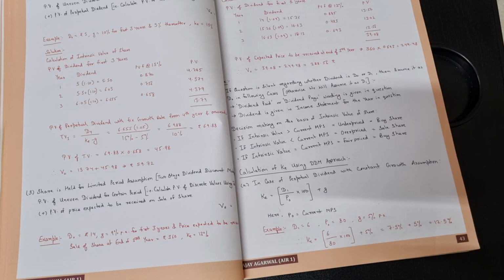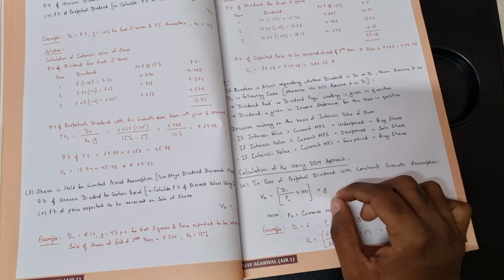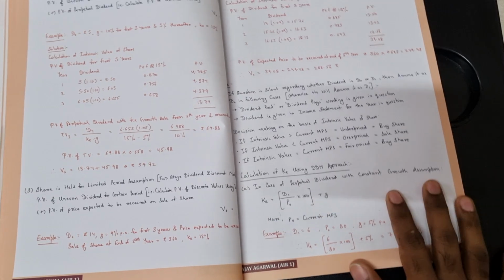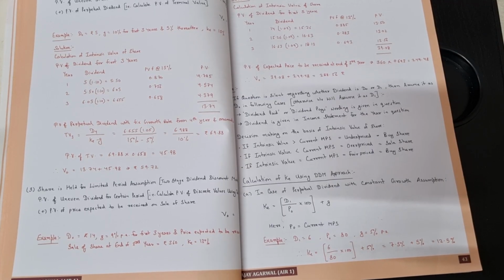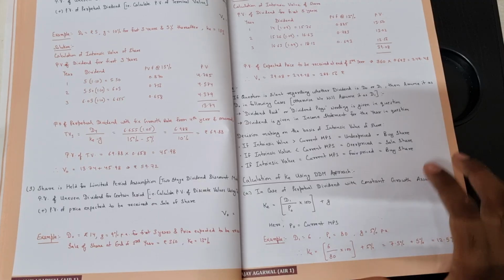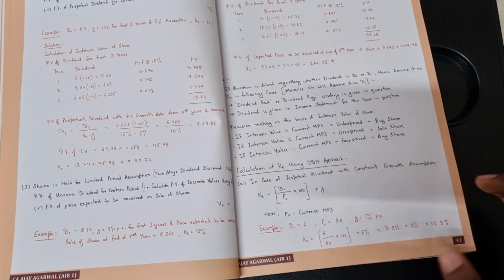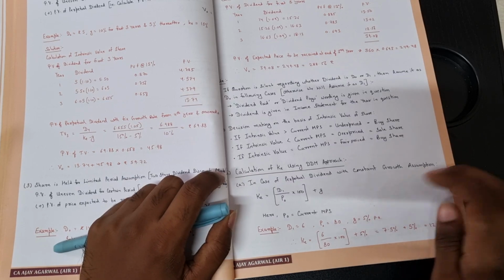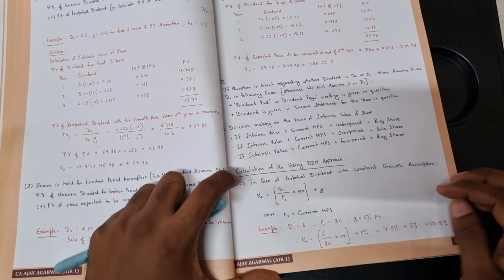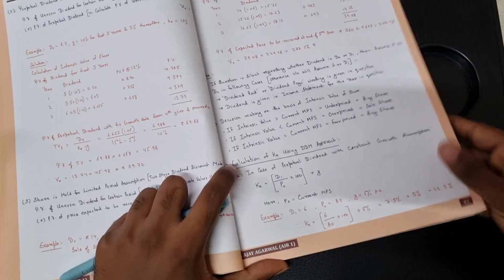It will form our required rate of return. This we might have learned in our inter. The same formula we are going to apply here. In this example we'll take D1 is equal to 6, P0 is equal to 80, G is equal to 5%. We'll put it in the formula, we'll get an answer.